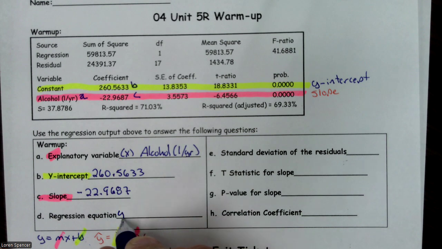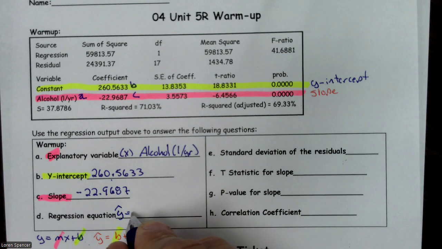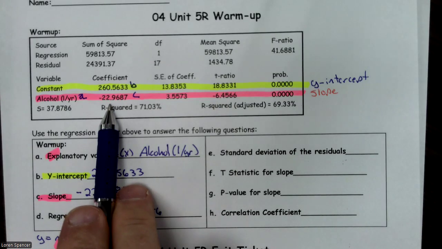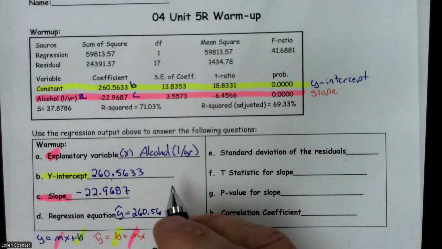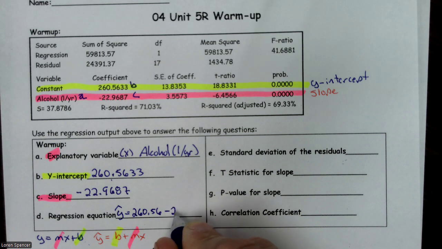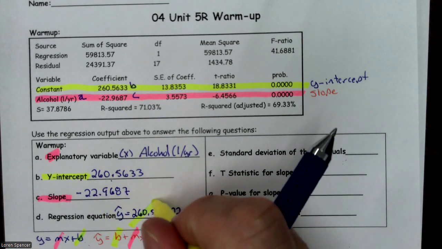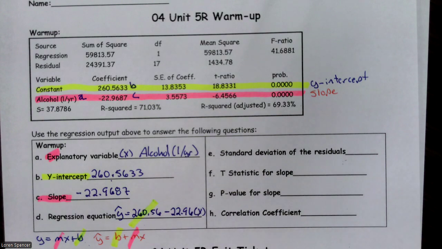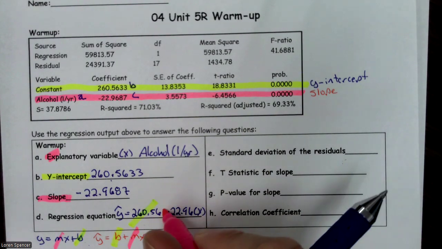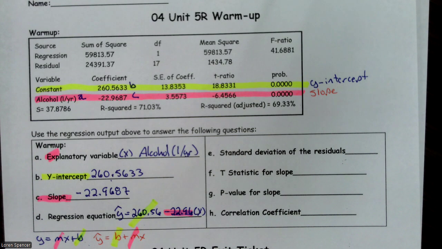So we're going to start off with y hat, and I'm going to shorten this up. I'm going to make it 260.56, and we have a minus 22.96, and we'll put an X there. All right. Please note, this is my y-intercept, and this negative right here, that's my slope.